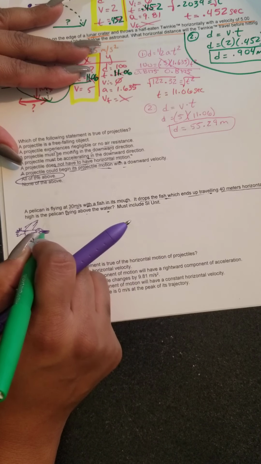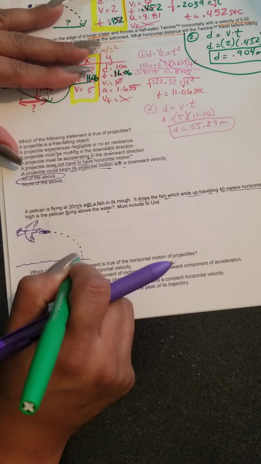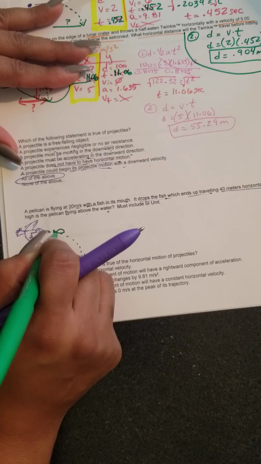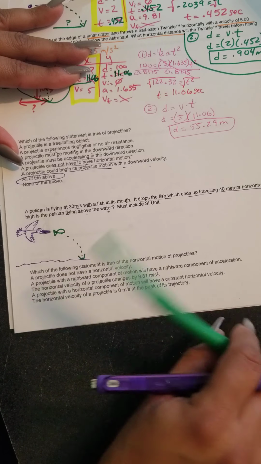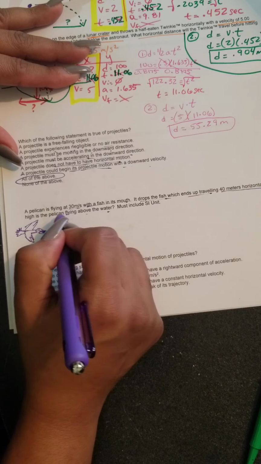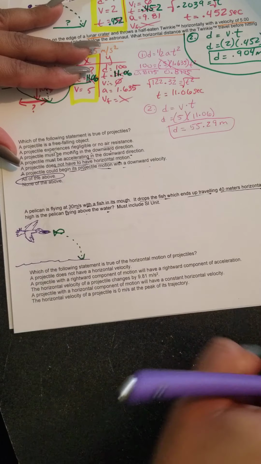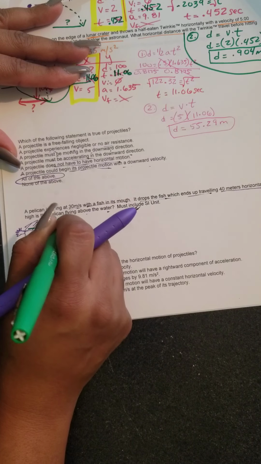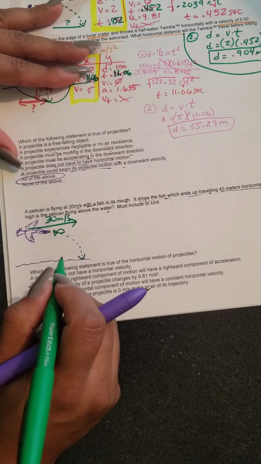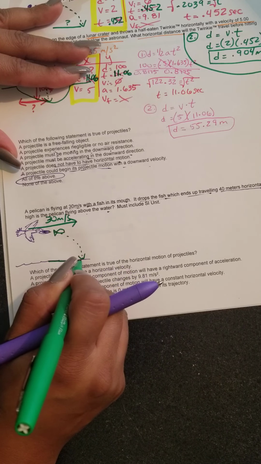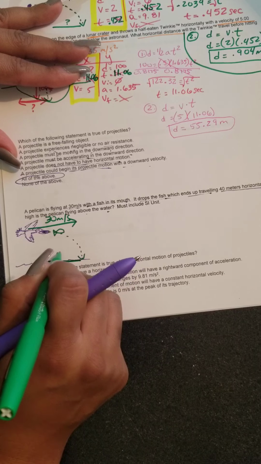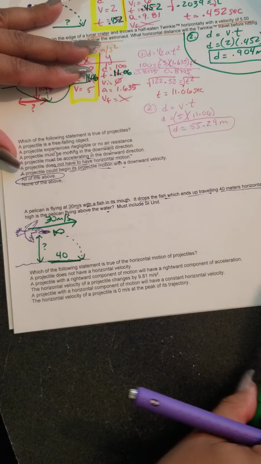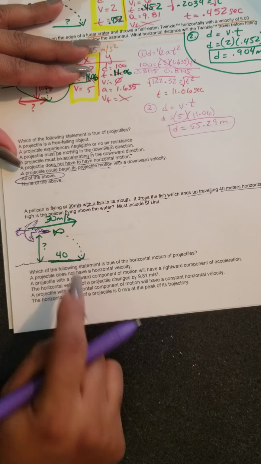He's got a fish. The fish falls like this. Okay. The pelican is flying horizontally this direction at 30 meters per second. The fish ends up traveling a distance of 40 meters horizontally. The question here is, how high up is the pelican? There's my drawing.